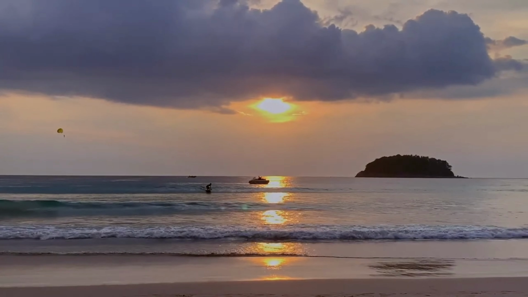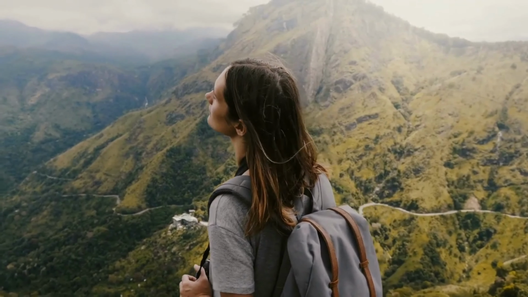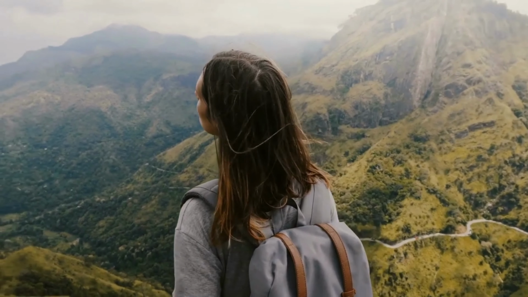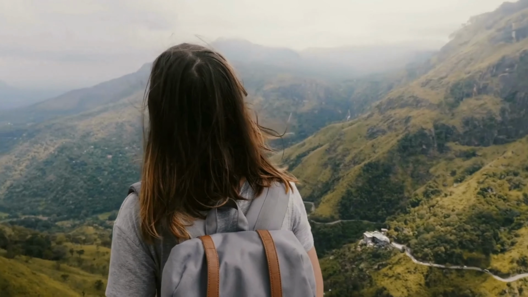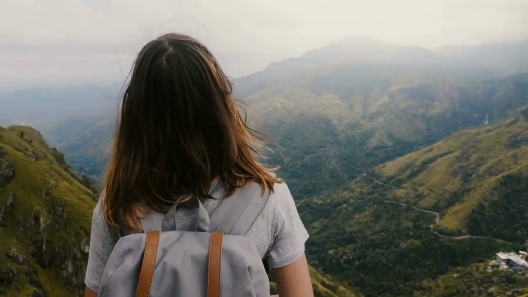Thank you for joining this meditation. Carry this sense of peace and inspiration with you as you continue with your creative work. Remember, you can return to this meditation anytime you need to reconnect with your creativity. Have a wonderful day.